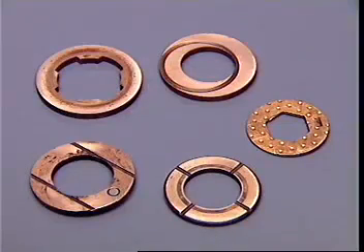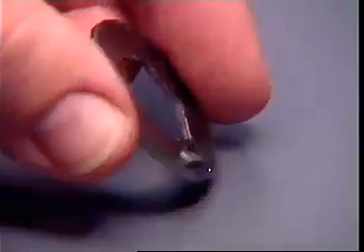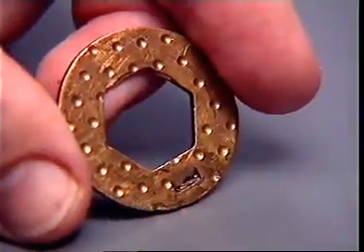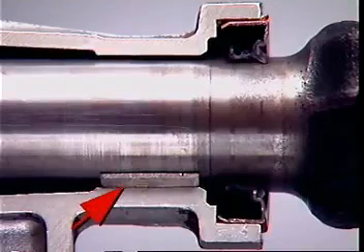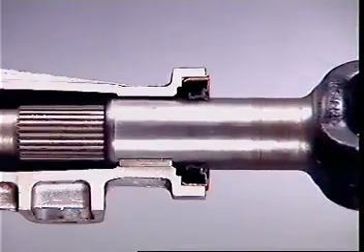Thrust washers are plain bearings. They are usually bronze, but can be steel, with the bronze facing on one side. They can be dimpled or grooved to allow for lubrication. A plain bearing can also be used in the extension housing to support the front of the propeller shaft.